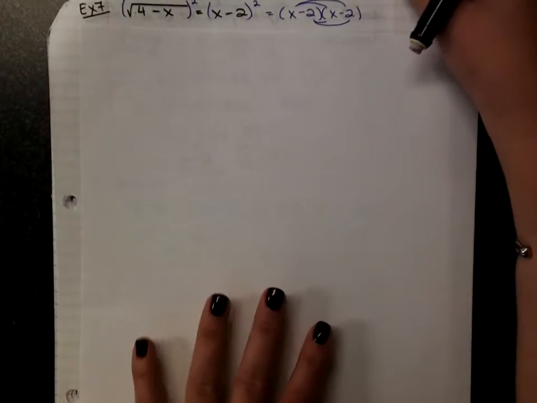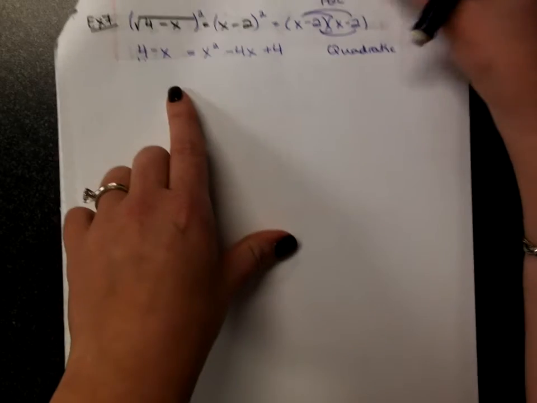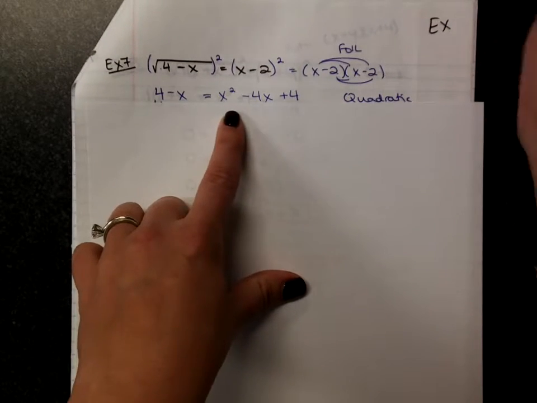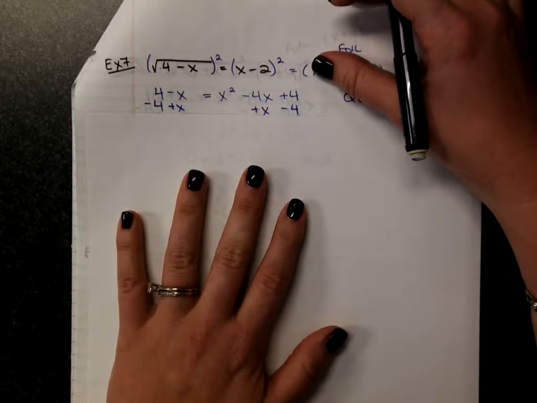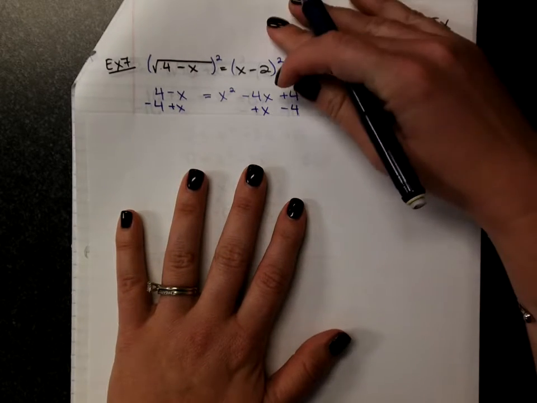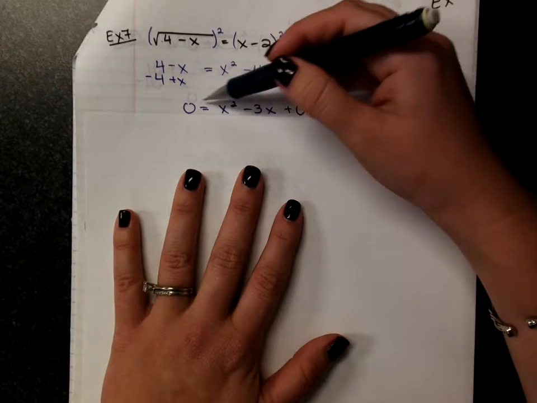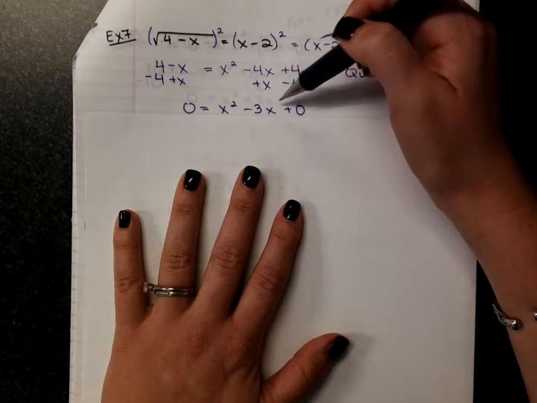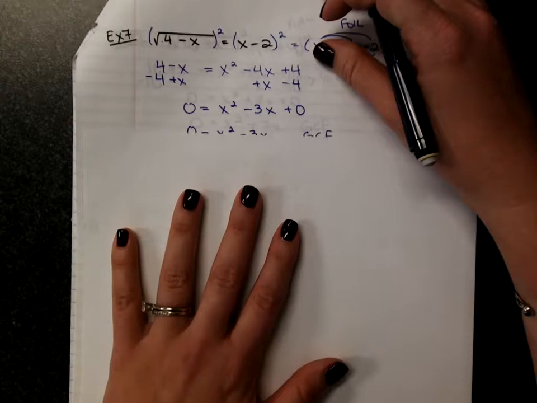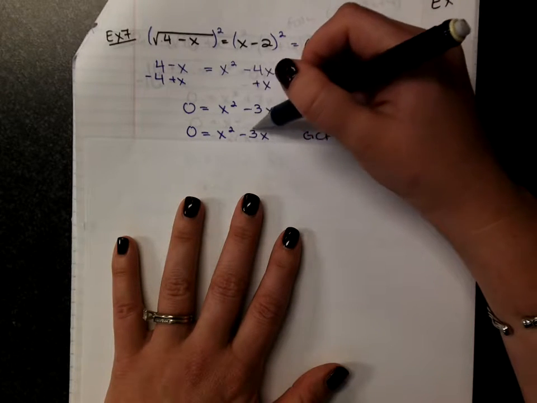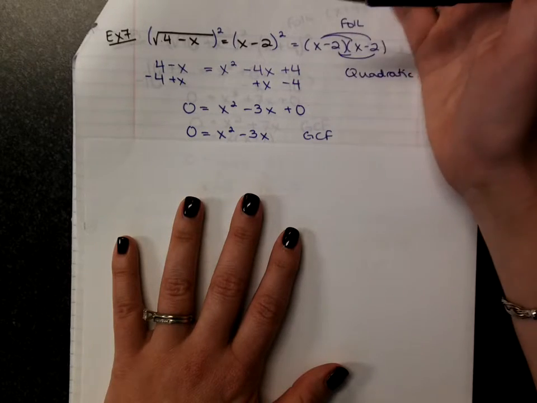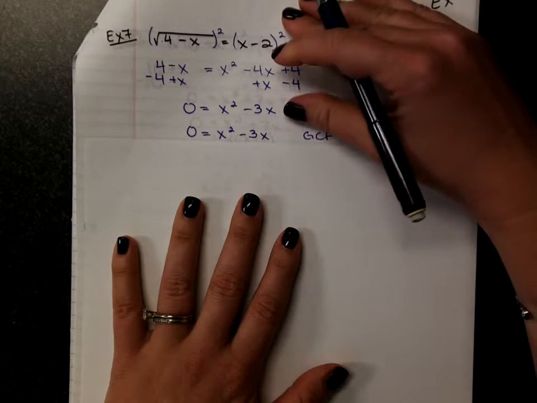So let me switch back over here. So we FOILed it out. We get 4 minus x equals x squared minus 4x plus 4. Move everything to one side because it's quadratic. You should get 0 equals x squared minus 3x plus 0. Because it's plus 0, you really just have x squared minus 3x, which means we don't really need to factor, we just need a GCF.